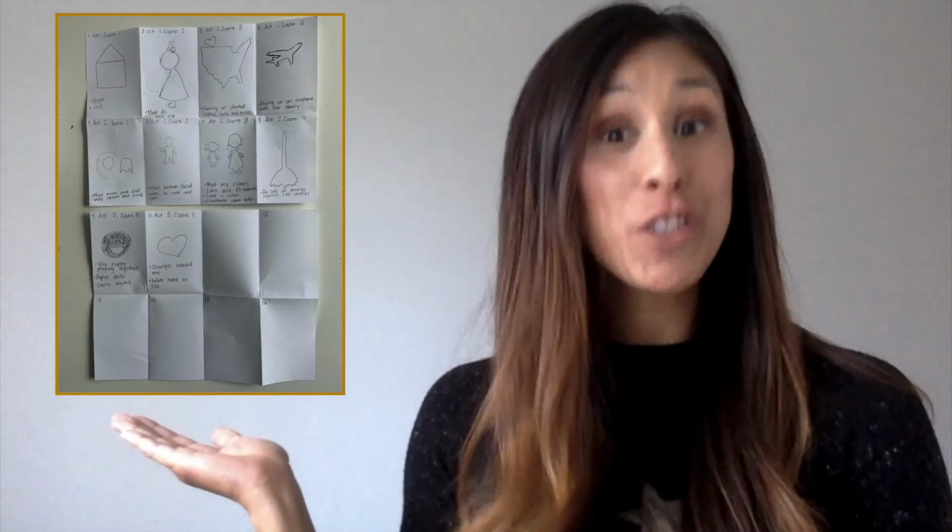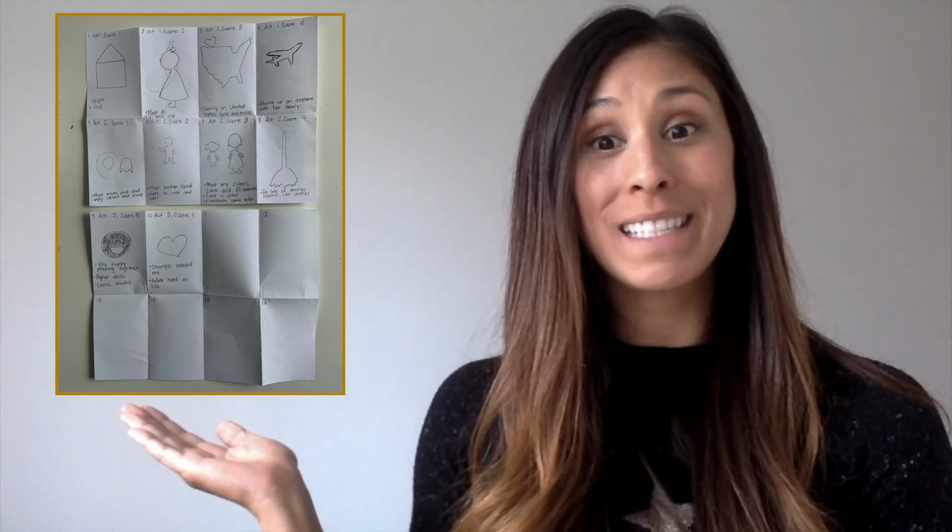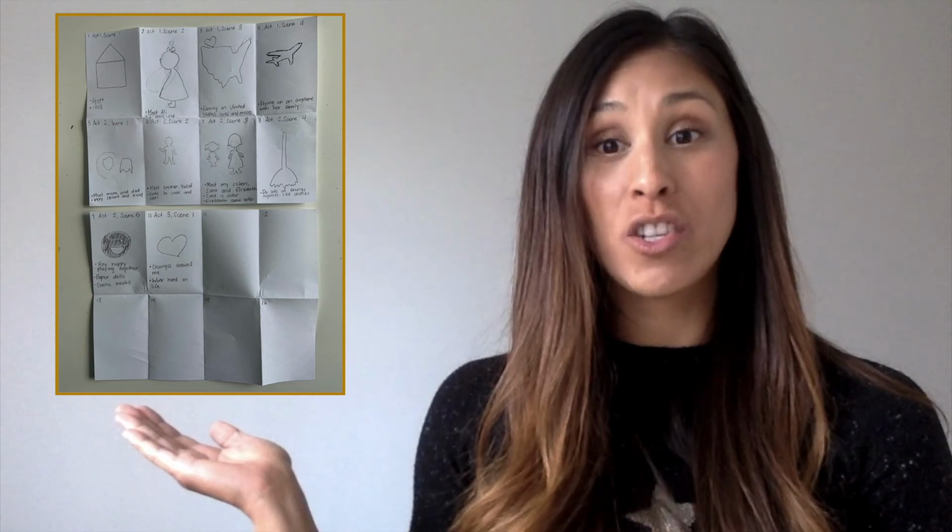So here you can see I actually ended up with 2 pages for my storyboard because I ran out of boxes in the first page. So I went ahead and I made a second one. I didn't use all of the spaces, but I did use 2 extras in the last page. Now, I'm going to zoom in and I'm going to show you each page individually, and I'm also going to show you how I come up with my script.